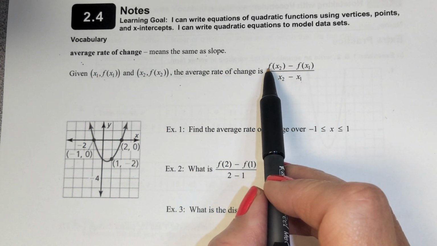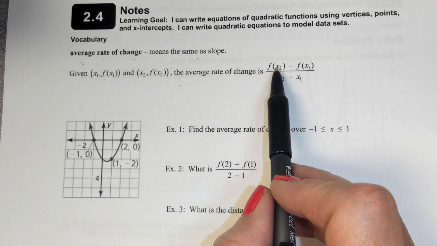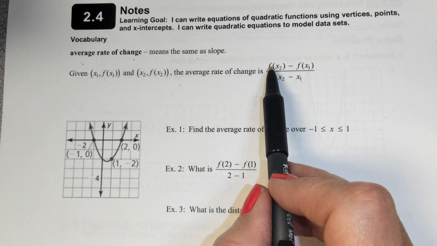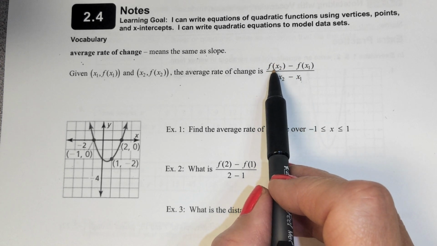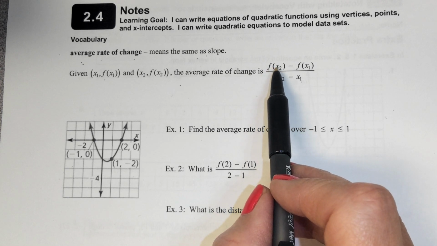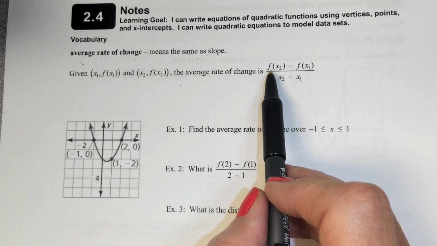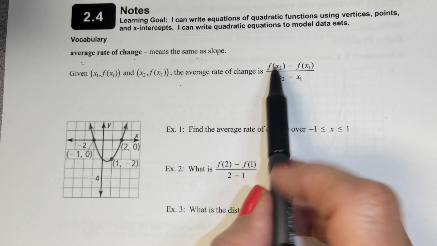But what have I been saying that f of x means? Y. So this means the same thing. You have to make the jump to what we call function notation. When you see f of x sub 2, that just means plugging in the second x into the function. Alright? It still means the second y.